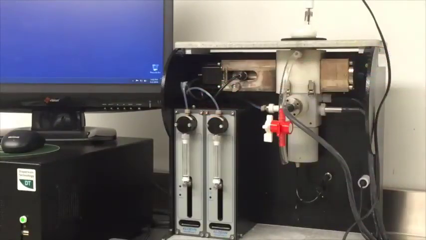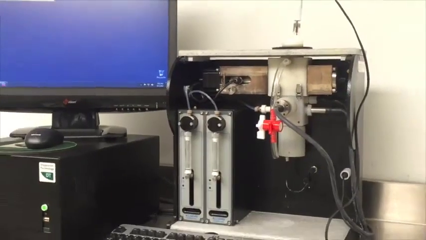You can find a detailed description of the probes, their specification ranges, and precision levels on our website, or in the brochures that can be downloaded from the website.